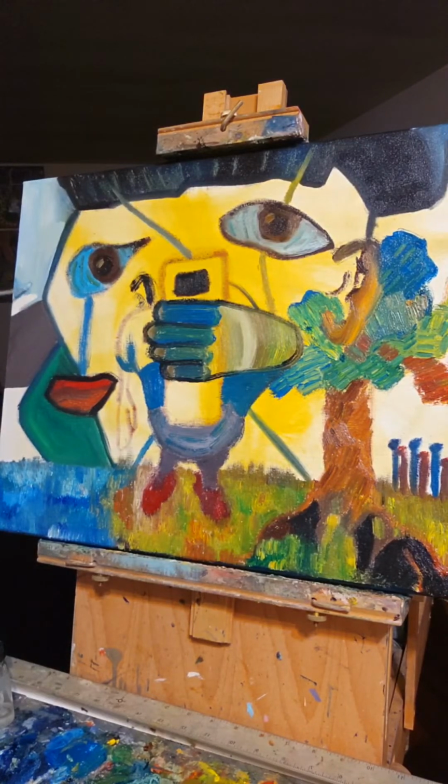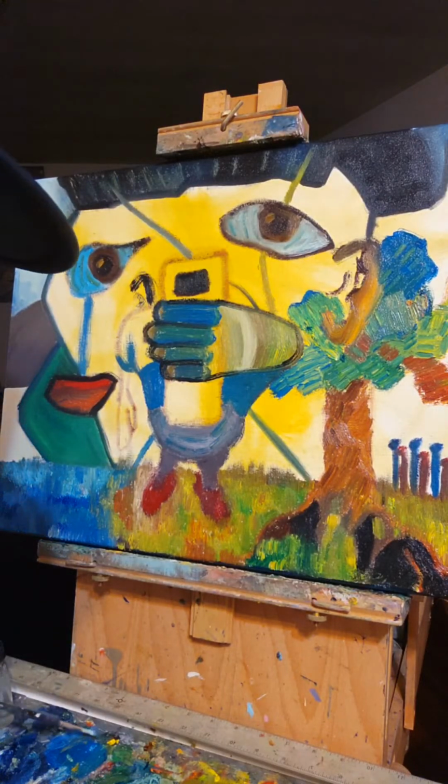And honestly, I'll probably continue to use these colors.